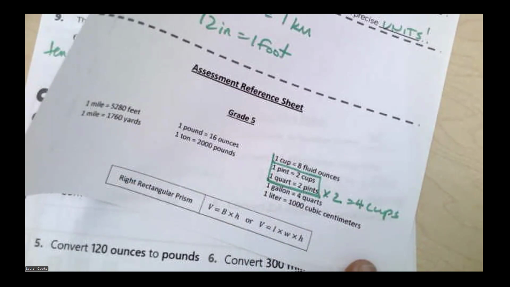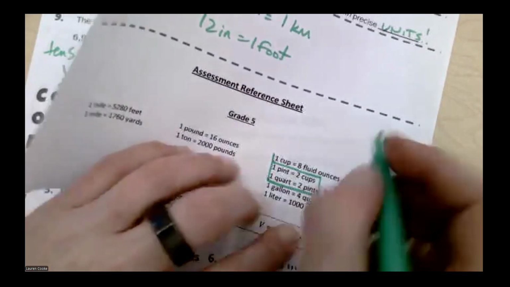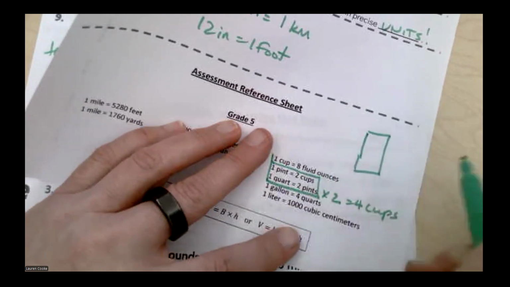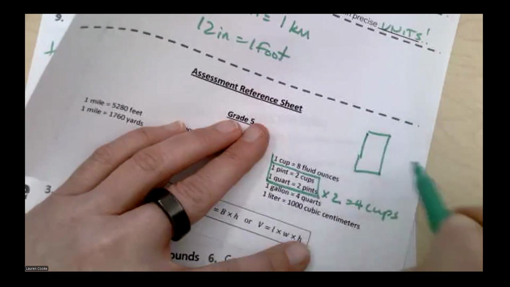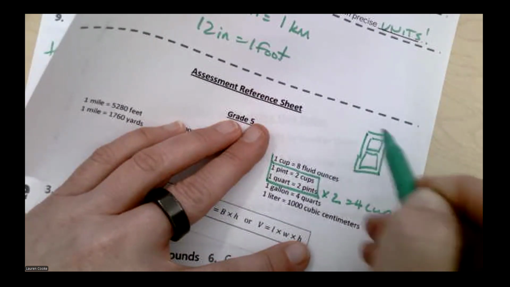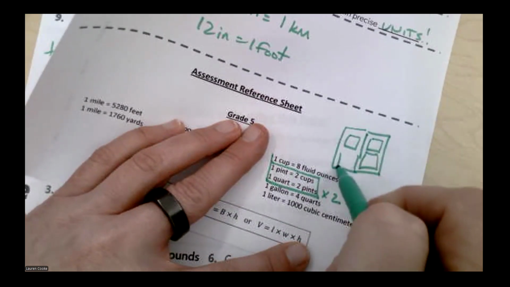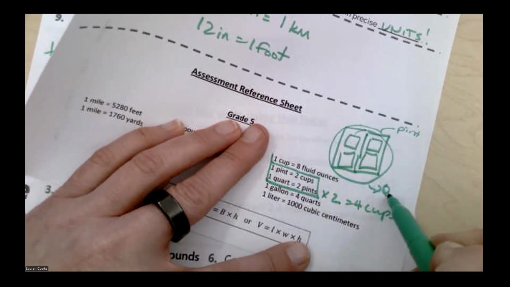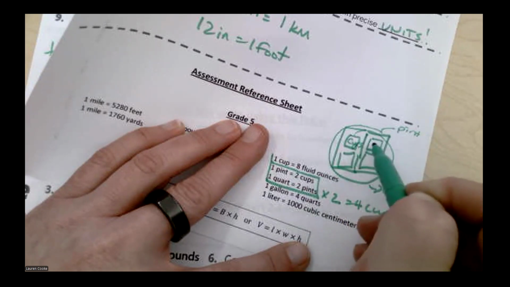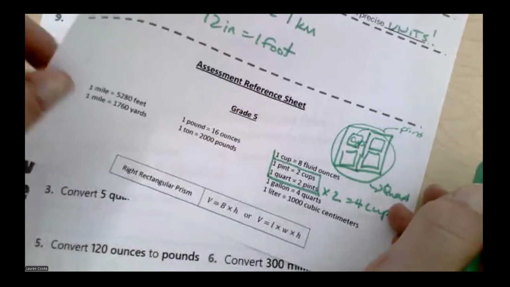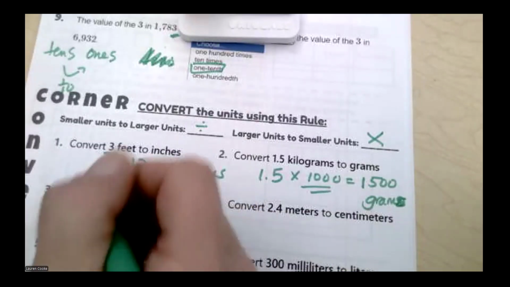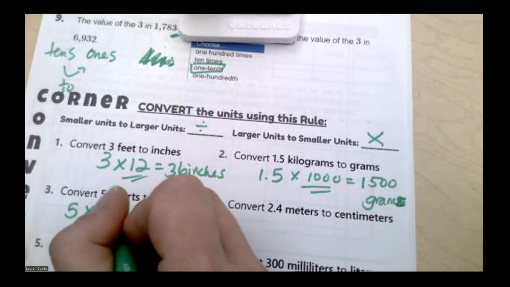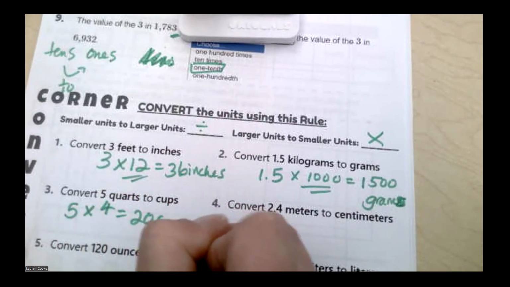If you look at the magnets on my teacher desk, it shows you the big quart, this is a pint, and then this whole thing is a quart, and these are cups. But anyways, you should take a look at it. Okay, so quarts to cups and 5, bigger to smaller, times 4 equals 20 cups.